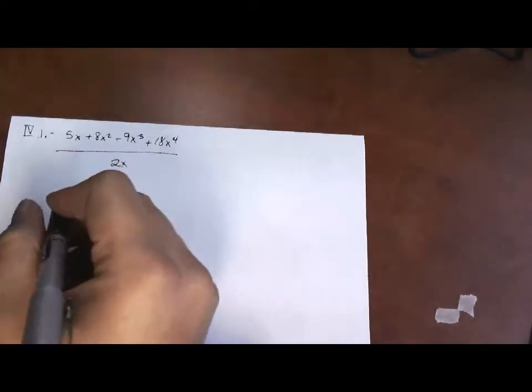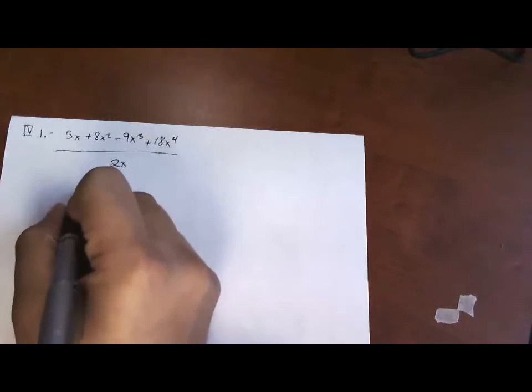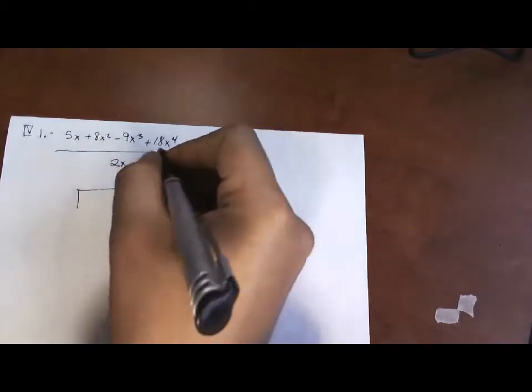Okay, so this is number 1 for section 4. Remember to do these, it's very easy. All we have to do, let's say, is redo how we state it, okay? And we have to find the correct order for the exponents.